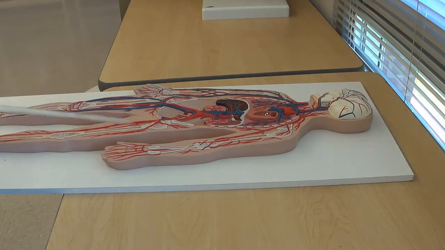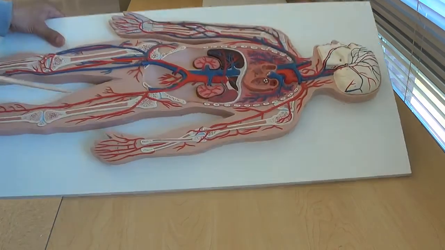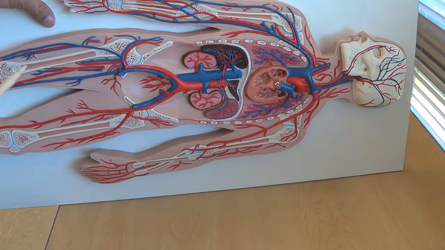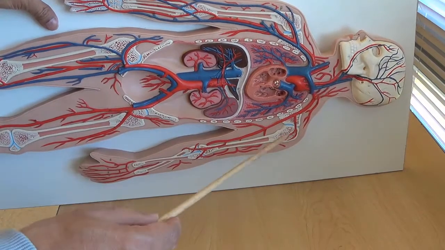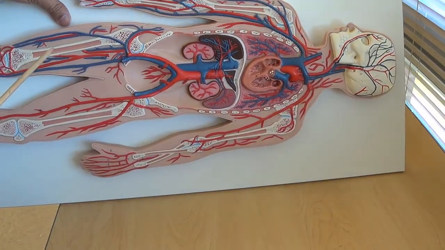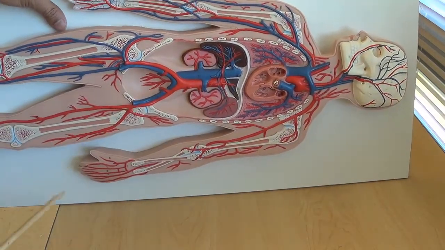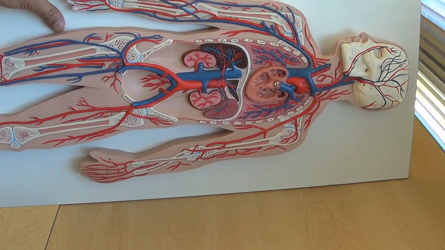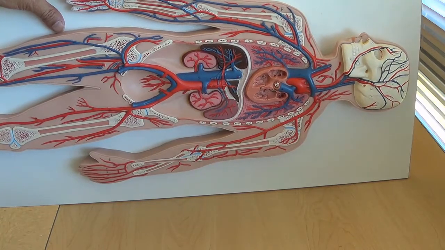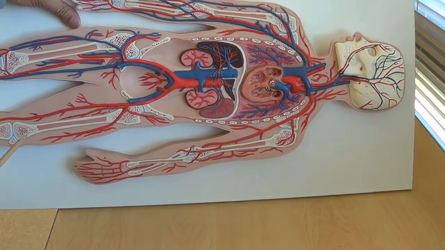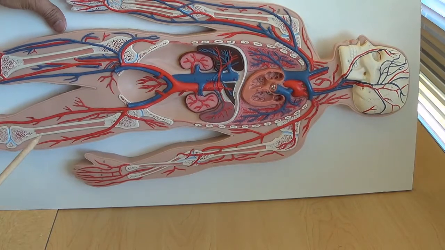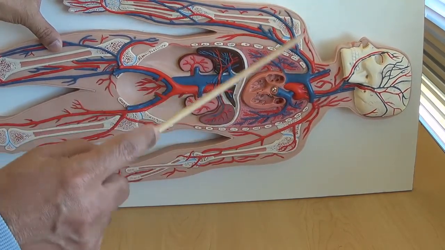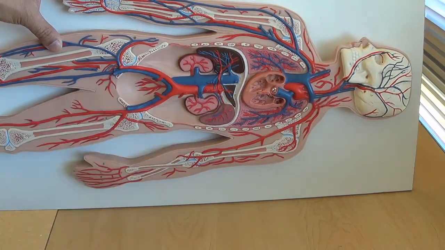Hello everybody. Now I'm going to show you some important veins of your body in this model. It's difficult to show all the veins in a model like this. However, this is a good arterial system and venous system model, circulatory system model. So let's see which veins we can see in this model. So first, let's start from the heart again.